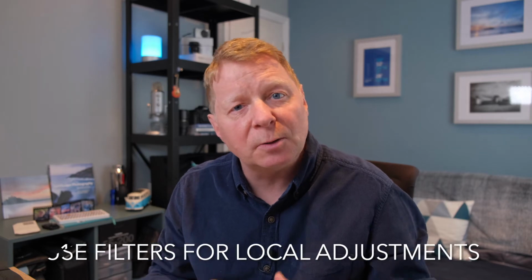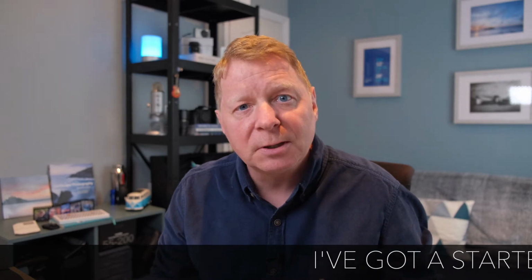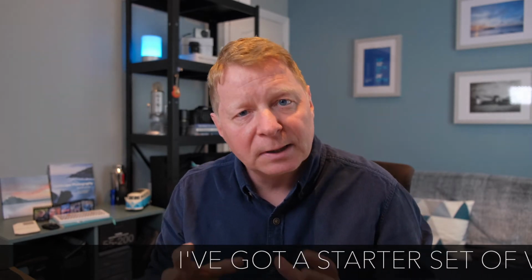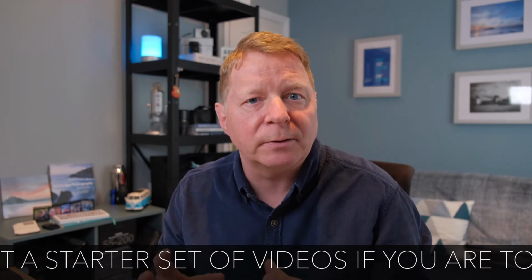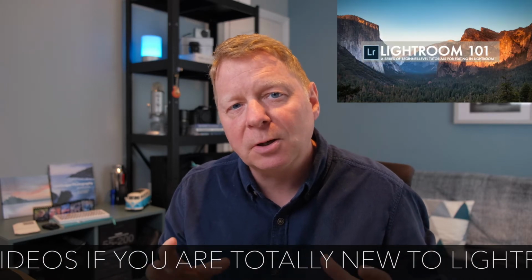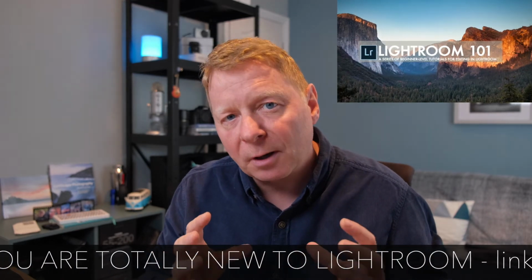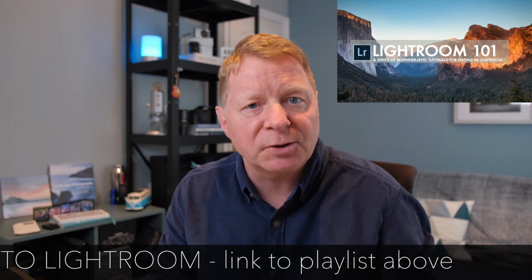The first technique that I use is using filters for local adjustments. Clearly, when you use the basic panel in Lightroom, the adjustments that you make affect the whole of the image, but sometimes you don't want to have a certain adjustment on highlights or shadows apply across the whole of the image, and consequently you can use either graduated filters or radial filters to make local adjustments.